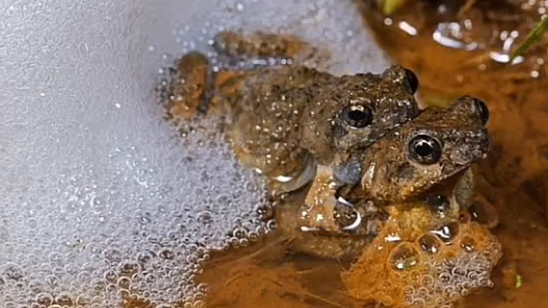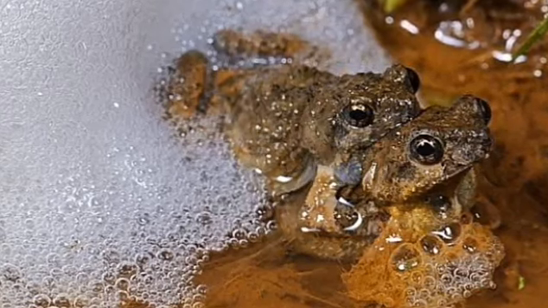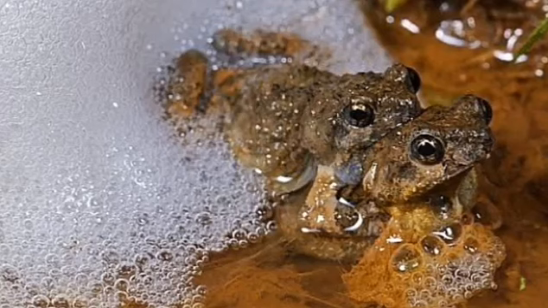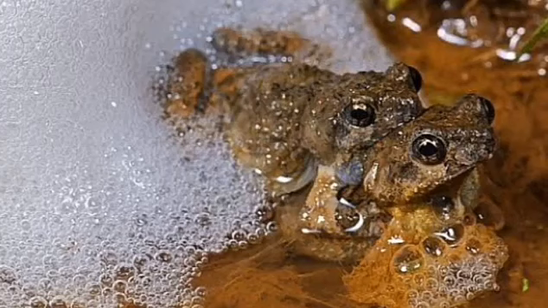Second is mud nest in Hyla. Both the parents dig a small hole in the mud. Number 3, nest or shelter of leaves in the South American tree frog, Phyllomedusa.